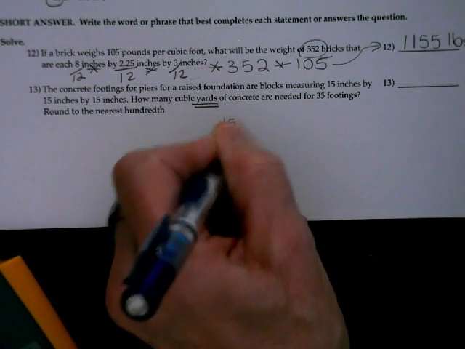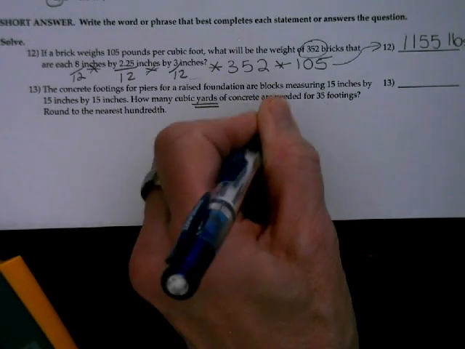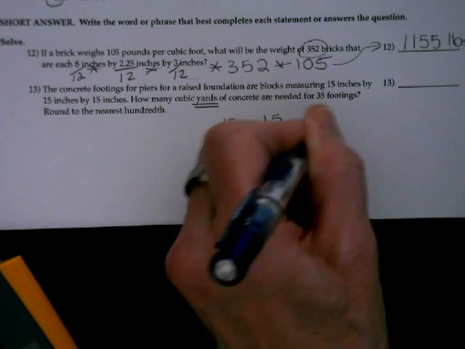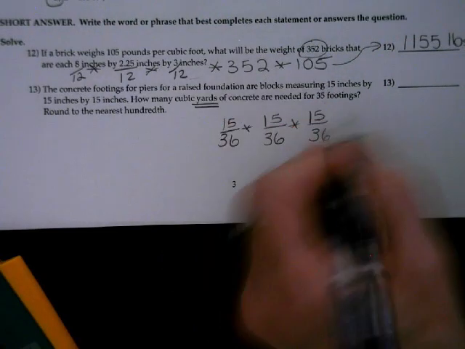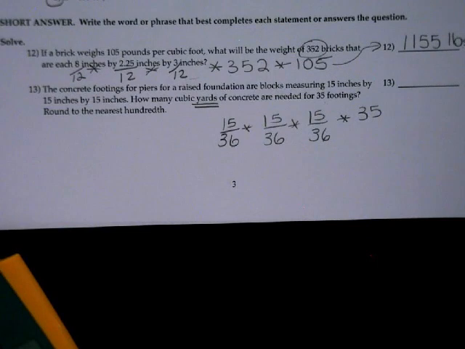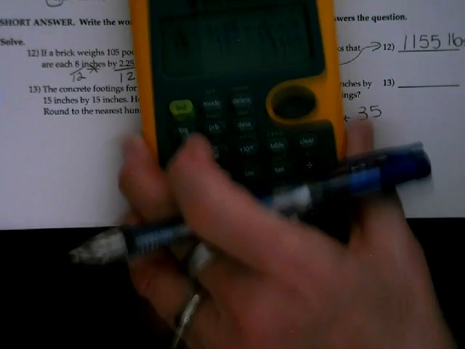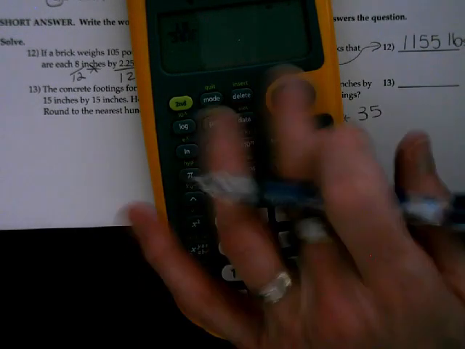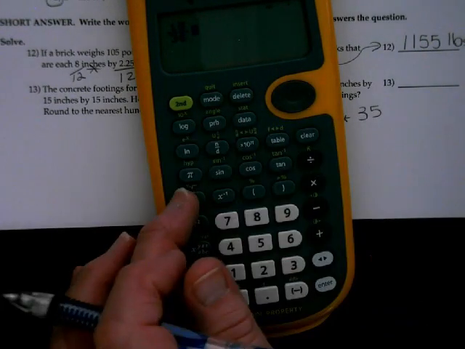Okay, the cement footings for piers for a raised foundation are blocks measuring 15 inches by 15 inches by 15 inches. How many cubic yards of concrete are needed for 35 footings? So you've got to find cubic yards, not cubic inches. A quick way to change inches to yards is there are 36 inches in a yard.